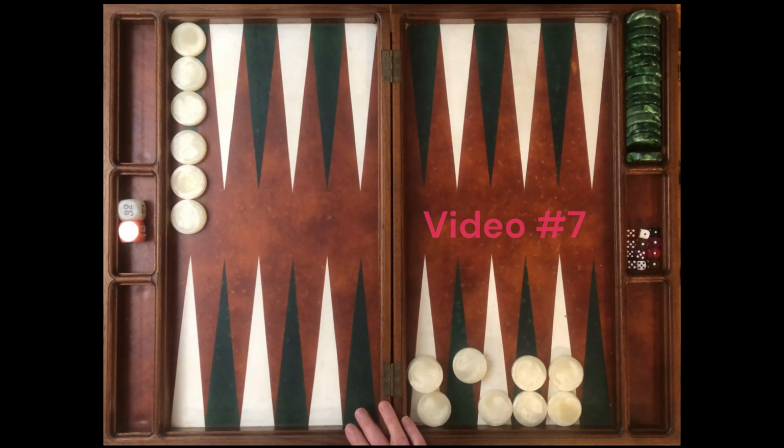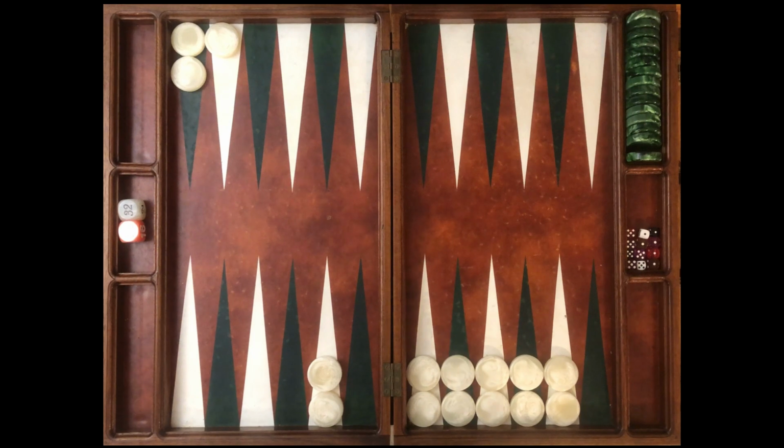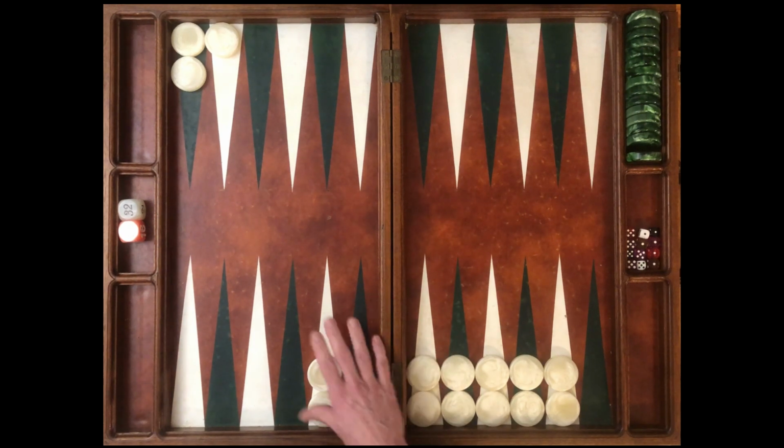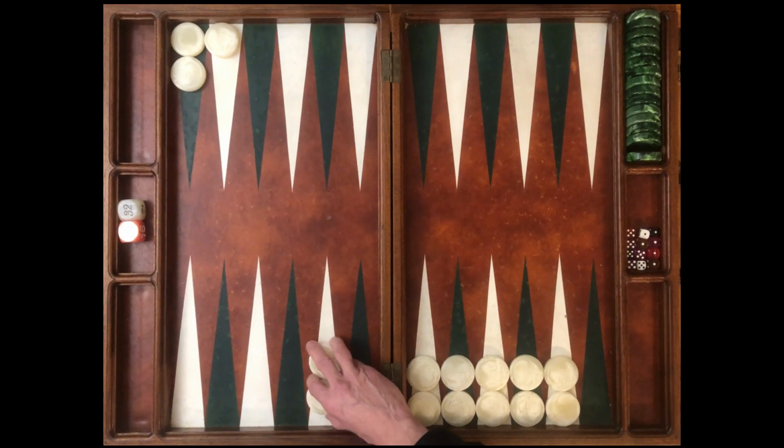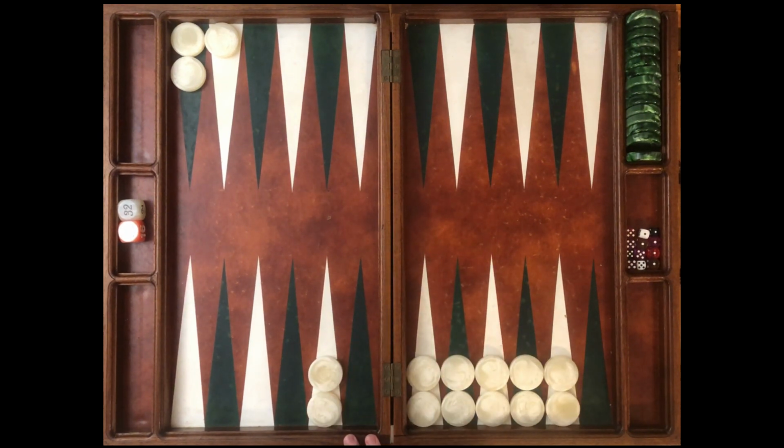Let's look at a few more examples of this formation. So let's look at just these 5 checkers. How would we count these? We could do 40, 50, 60 minus 4 is 56. We could also do 40, 50 plus 6 is 56.